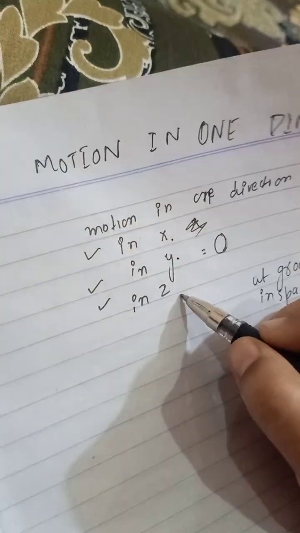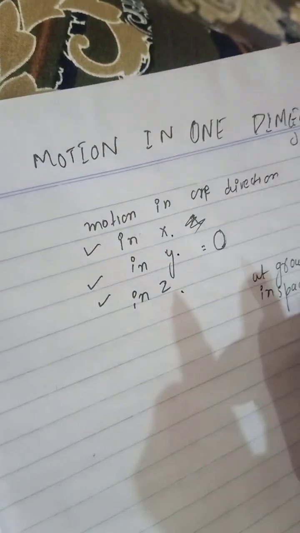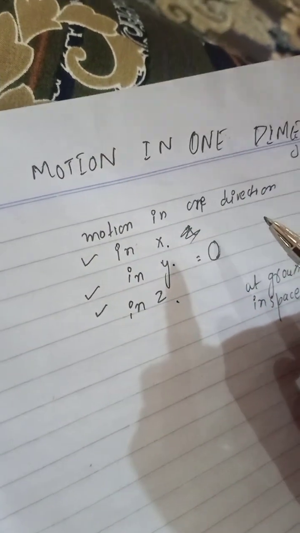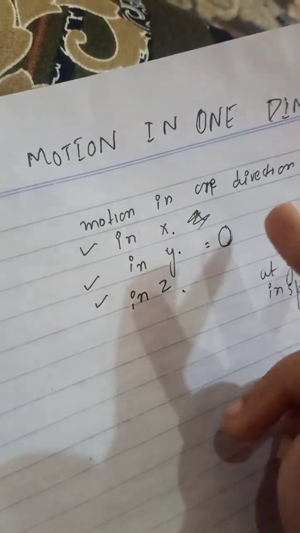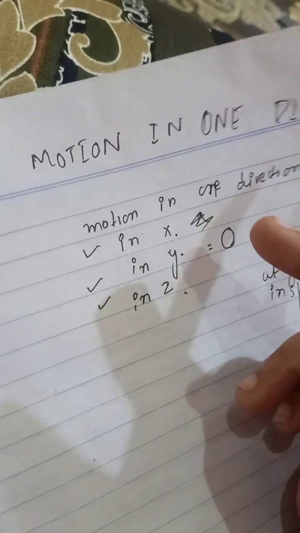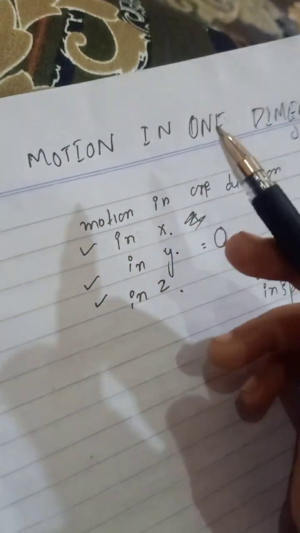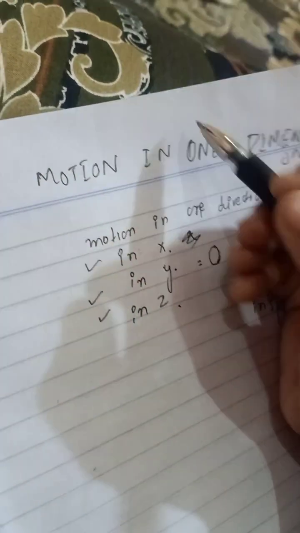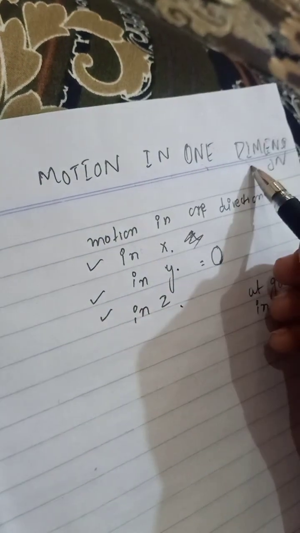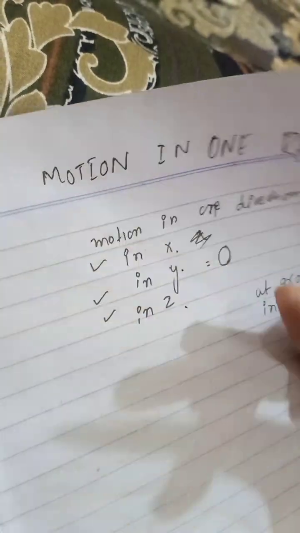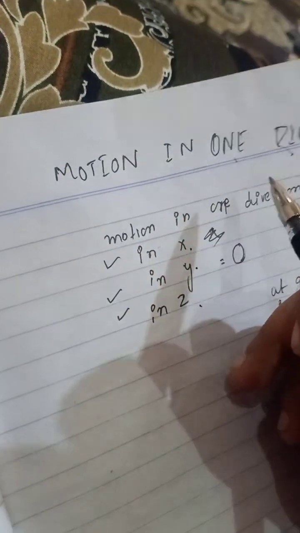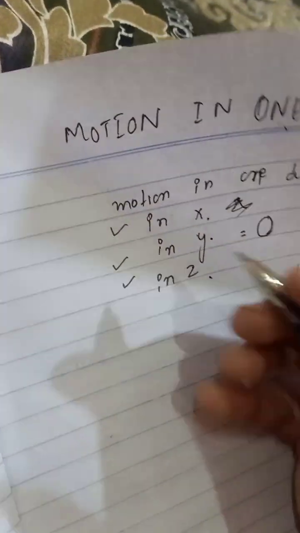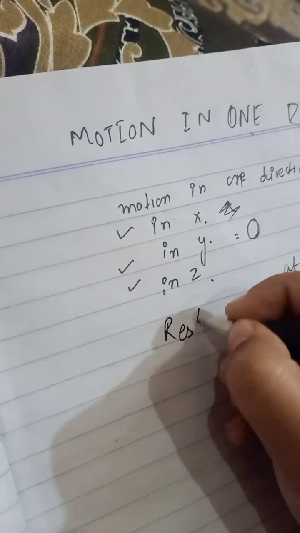If we are moving in z, the motion is in one direction. But we cannot move in two directions. Motion in one direction means moving towards any one direction.